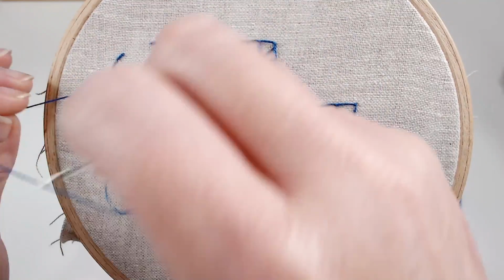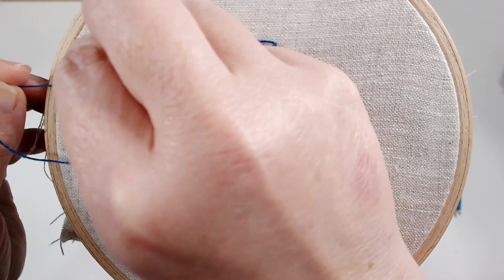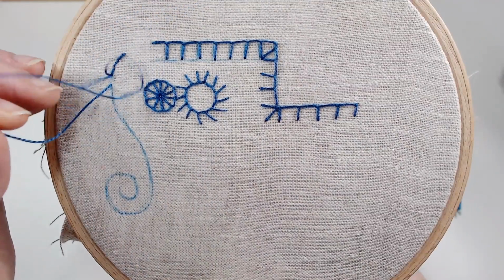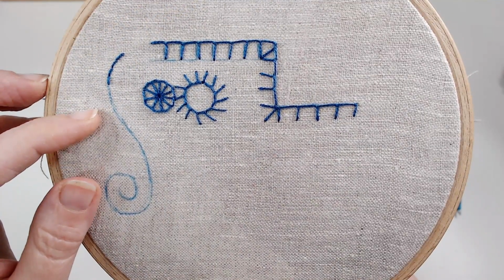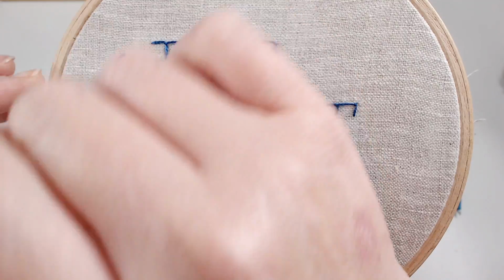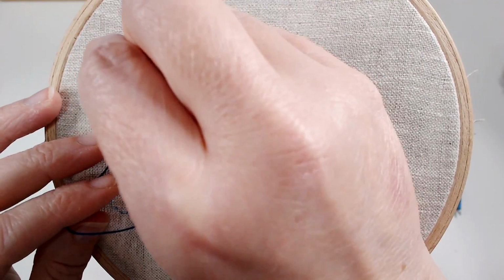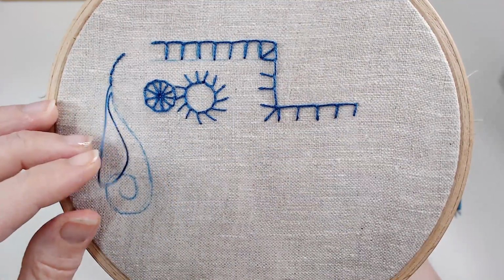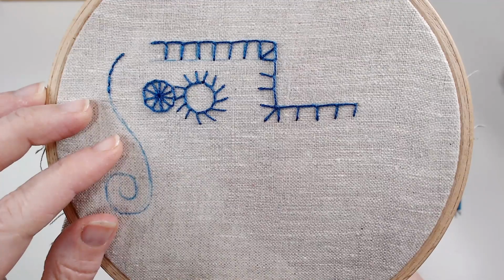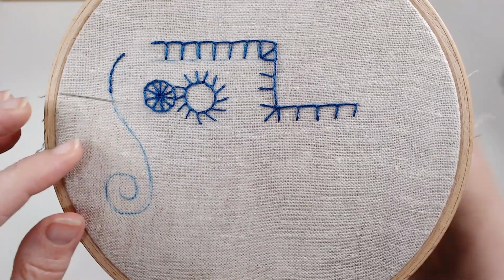One stitch length further along the line and back to the end of the previous stitch. And you'll never guess, this is called back stitch because we work backwards to come forwards.